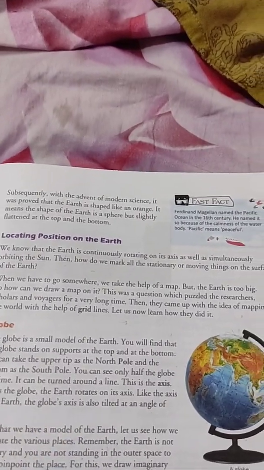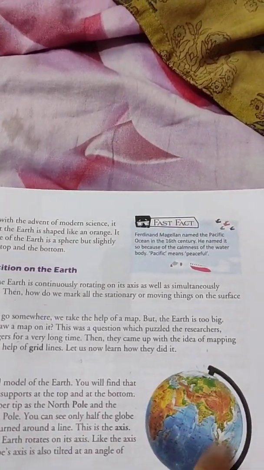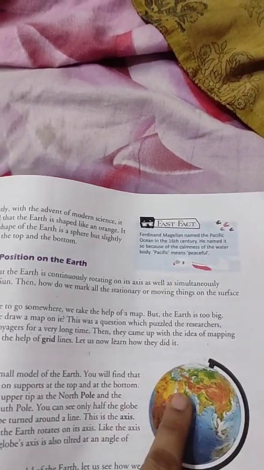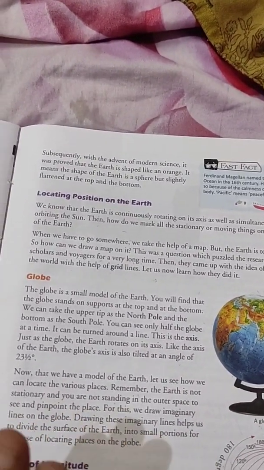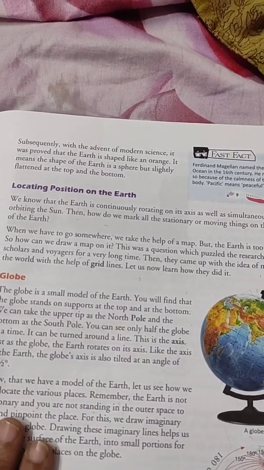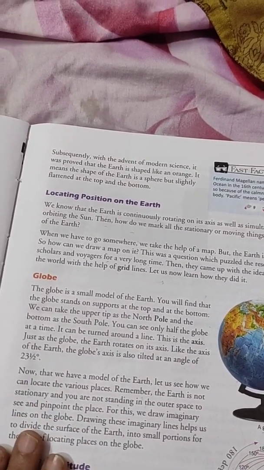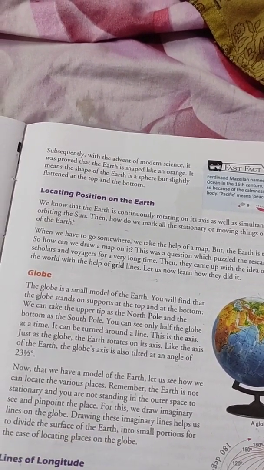Then they came up with the idea of mapping the world with the help of a grid. So what did they do? They made the grid: longitude and latitude. So let us know about this. Now what is a globe? You all know that it is a small model of the earth. You will find that the globe stands on support at the top and at the bottom.